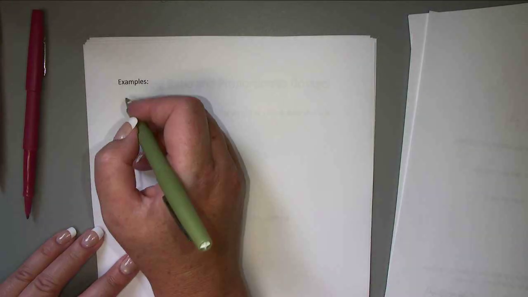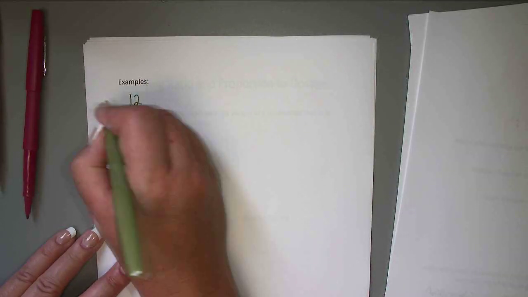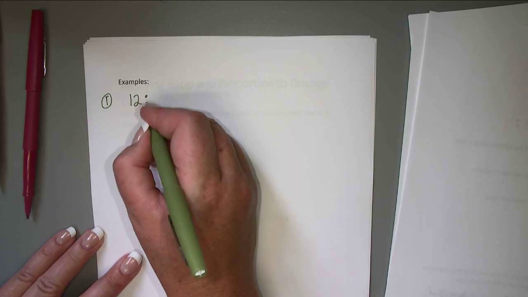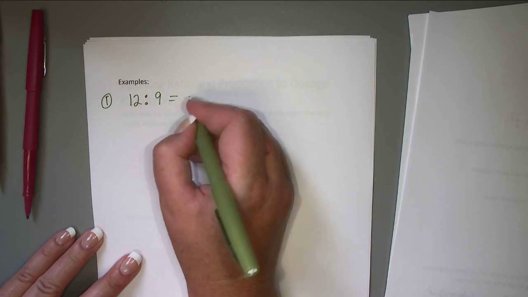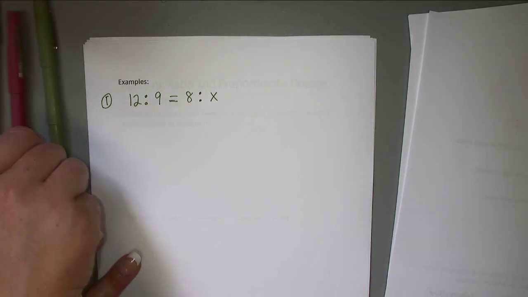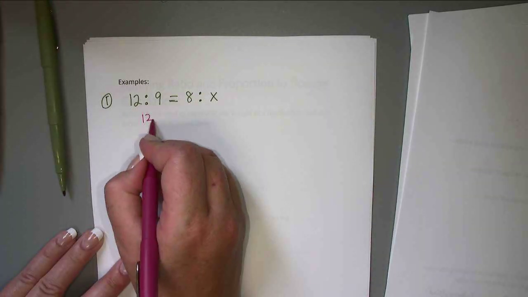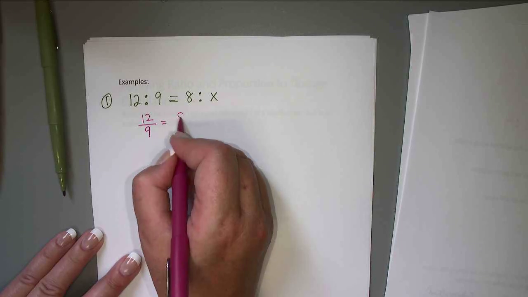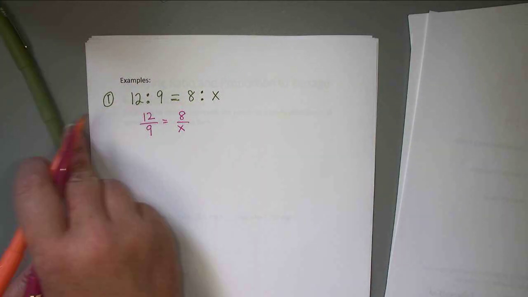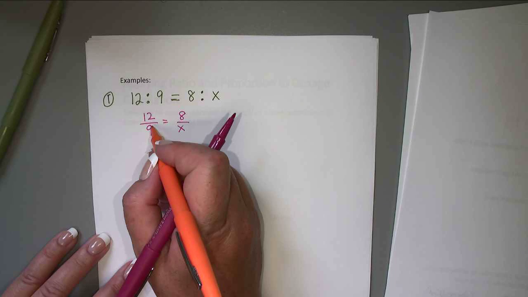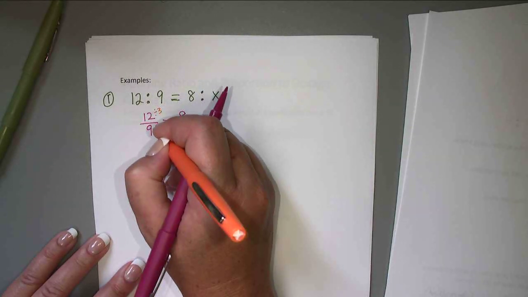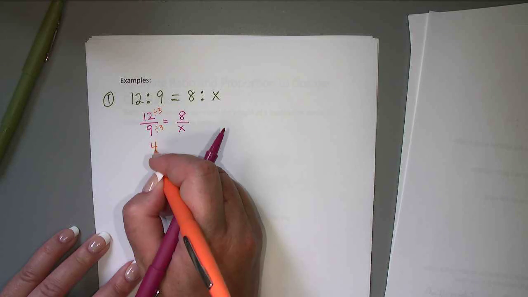Okay, so the first one, 12 is to 9 is equal to 8 is to x. So here's our question. We're going to write these as a fraction and cross multiply. Actually, these reduce again, so let's reduce it. Anytime you can reduce first is better because the numbers become smaller.